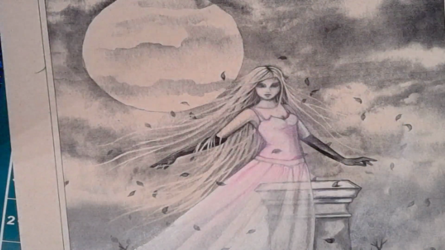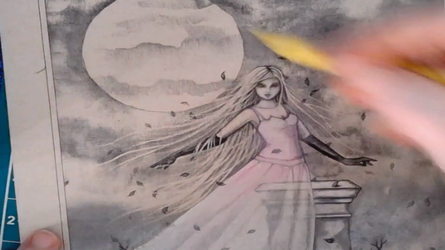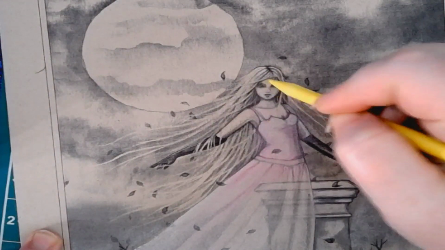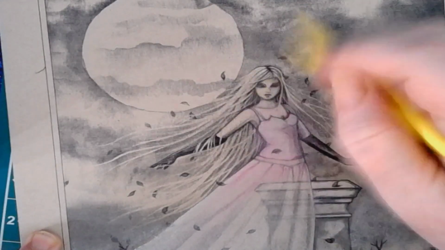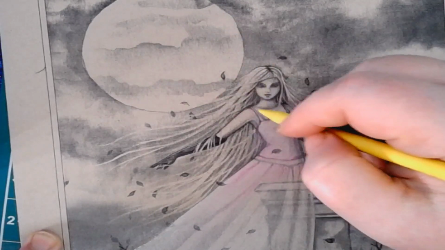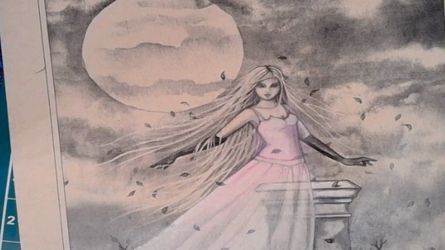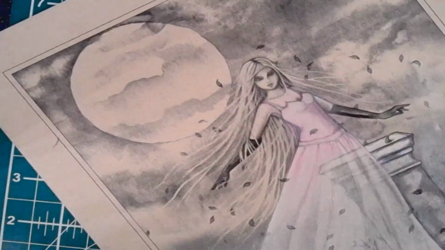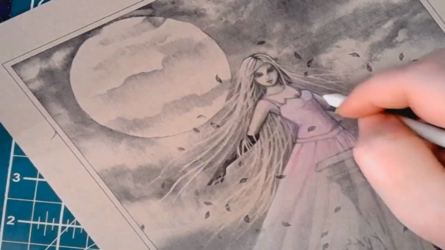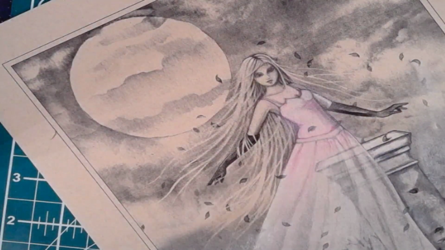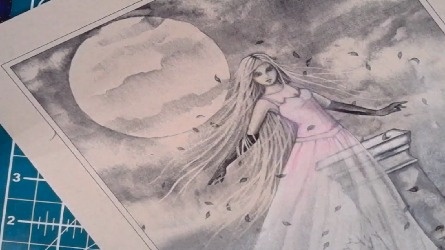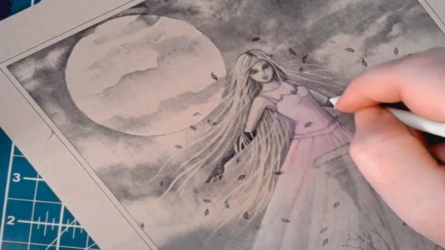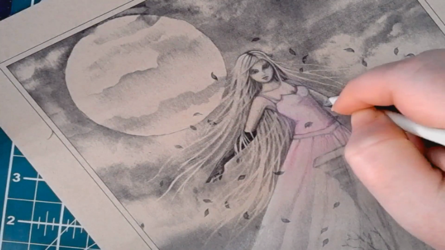Now we're going to add a little tiny bit of yellow because of the moon behind her. It's going to be coming through on her face a little bit, as well as down here. And then we're going to do her hair. We've got this part of her skin here as well. We're going to add a bit of yellow too. And then we're going to do her gloves here.